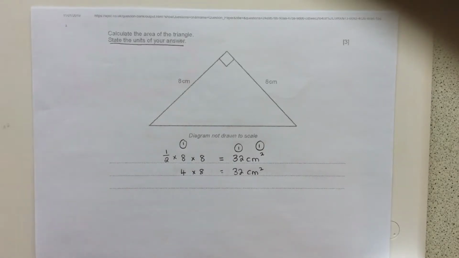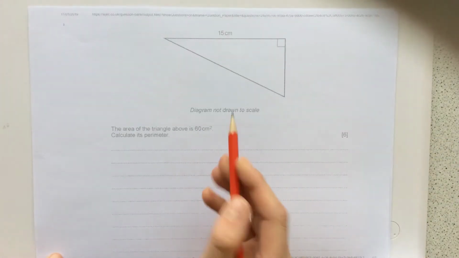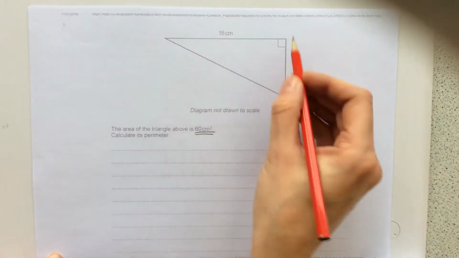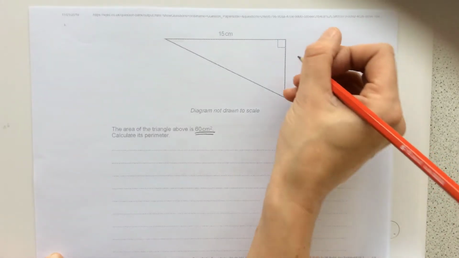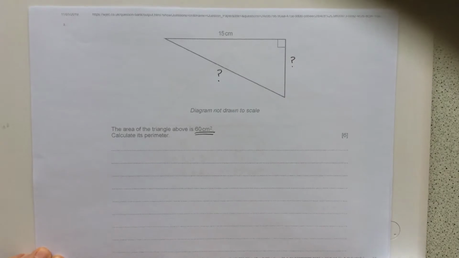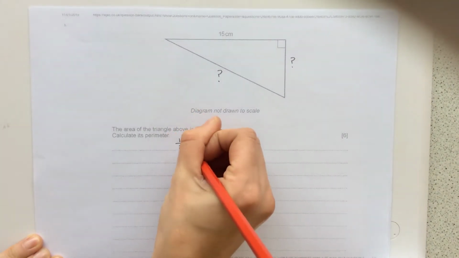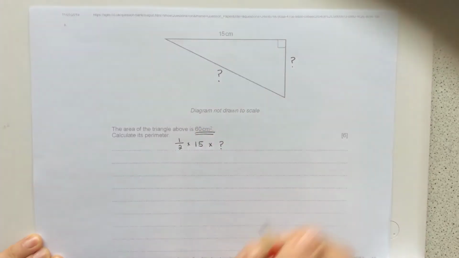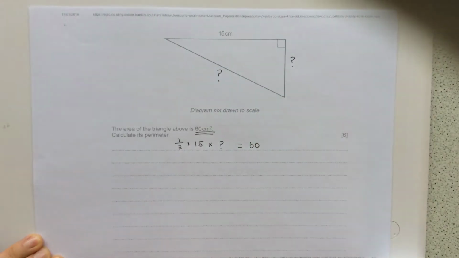Sometimes we get questions where we are given the area. So in this case, it's telling us the area of this is 60 centimetres squared, and we are looking to find out the perimeter, which means we need to know what that side is and we need to know what that side is. So we know from our formula we've got half times 15 times something, I'm not really sure what it is, equal to 60 at the moment.